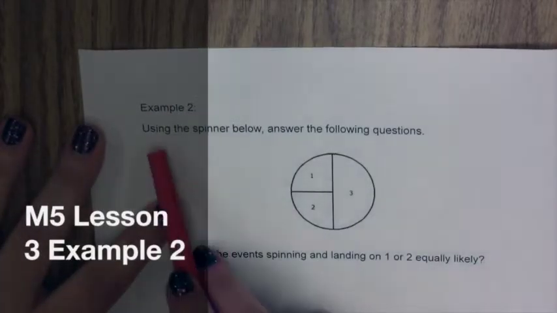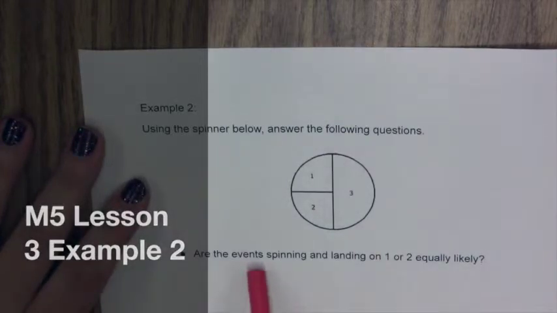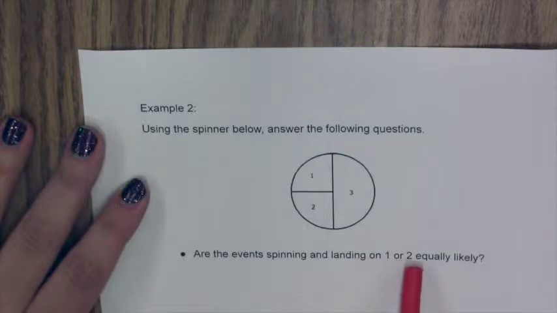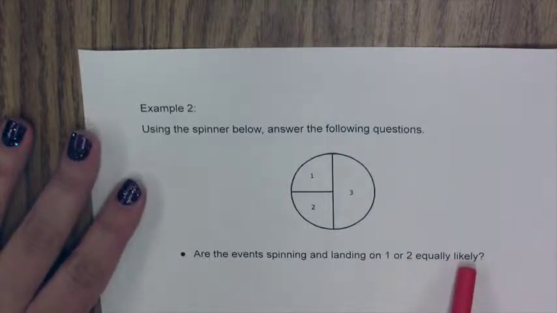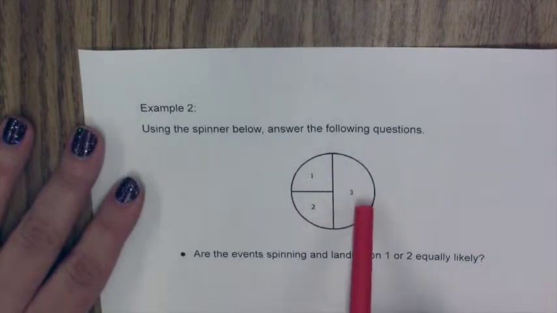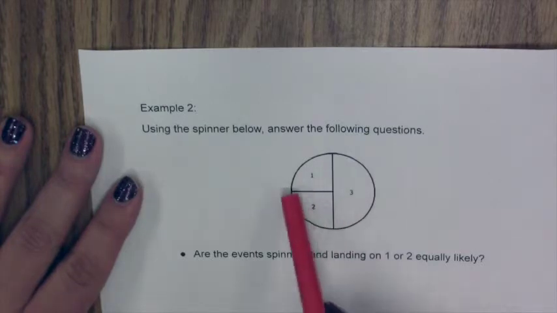Example 2. Using the spinner below, answer the following questions. Are the events spinning and landing on a 1 or 2 equally likely? Now, when we talk about equally likely, we want everything to have the same chance of occurring. So if we look at this spinner, we could say that 1 and 2 have an equal chance of occurring because they are the same size.